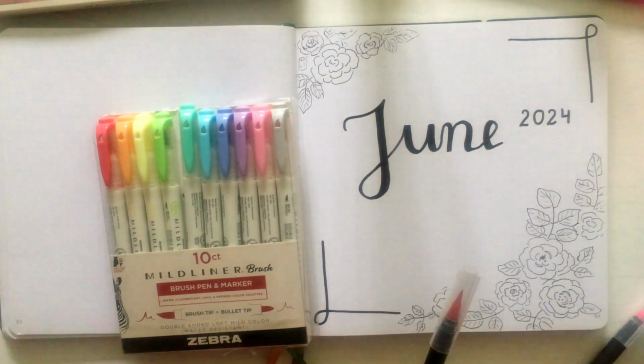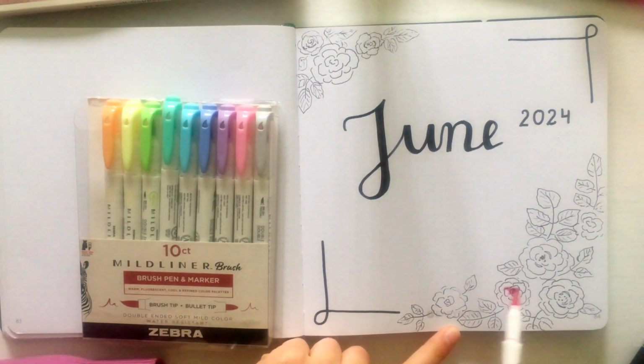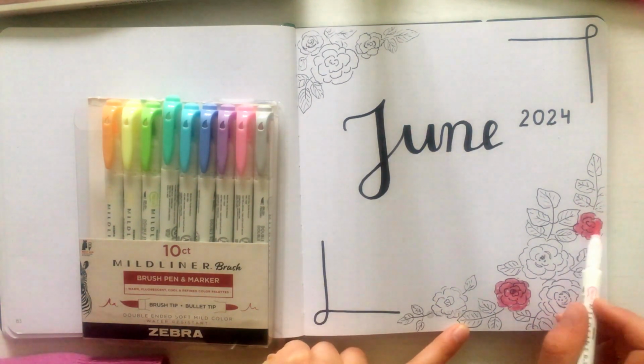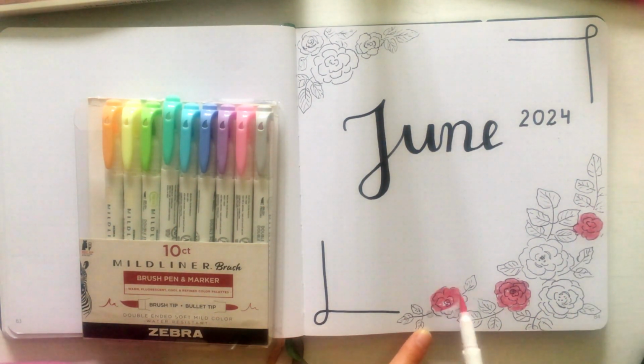And then I'm going to use different shades of reds, pinks and greens to color them in. I'll first color in all the flowers in lighter colors, using my mild liners, before going over everything using more vibrant brush pens.